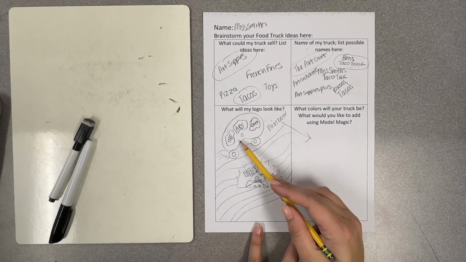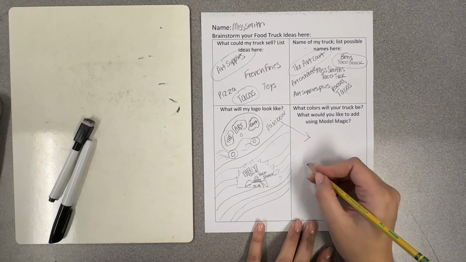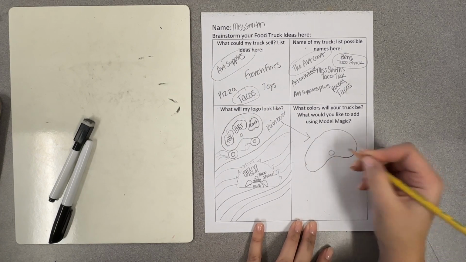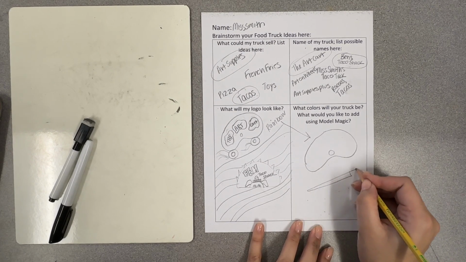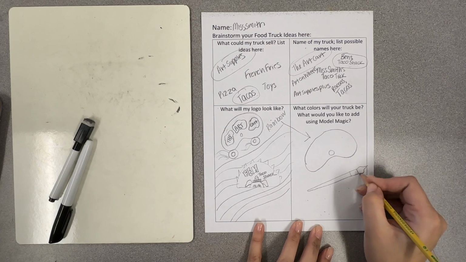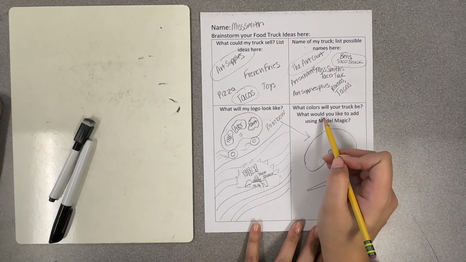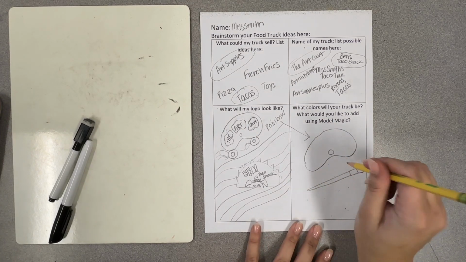Since I'm going to go with my art cart idea, I'll probably make an artist palette for on top, or I could make a paintbrush or any art supply because it fits into the theme of my actual cart. So what I want you to do is plan out something that you can make to go on top of your truck and sketch it here.